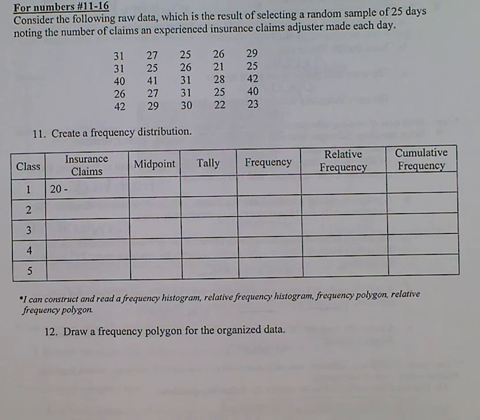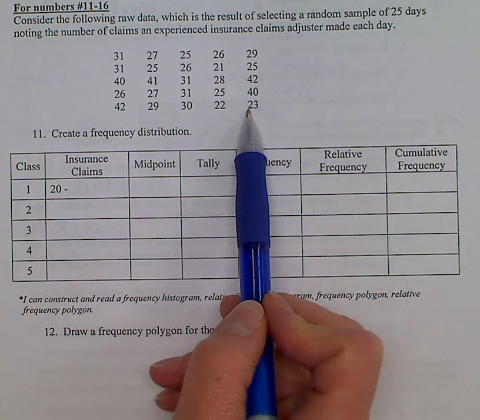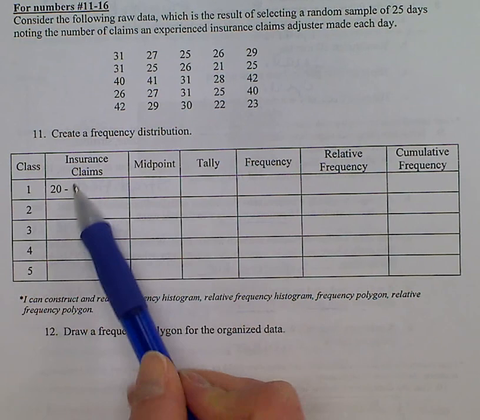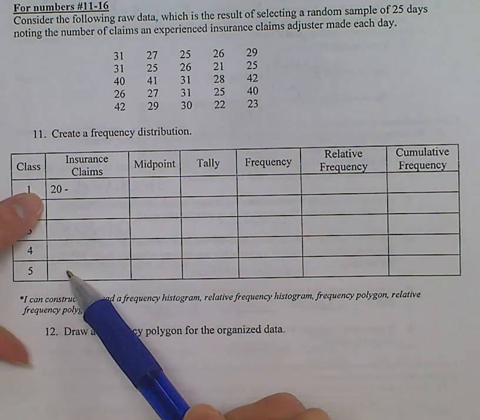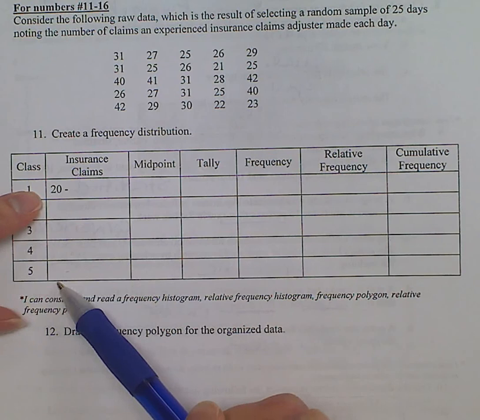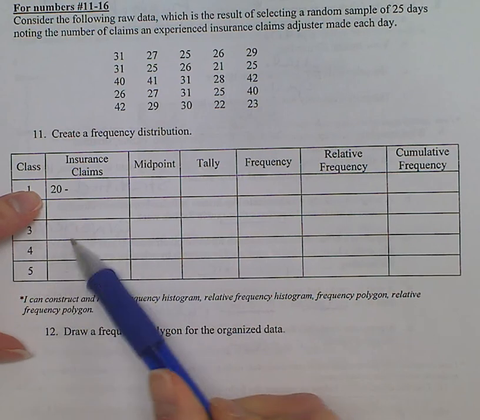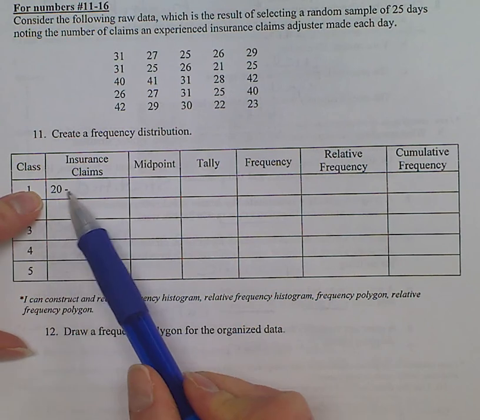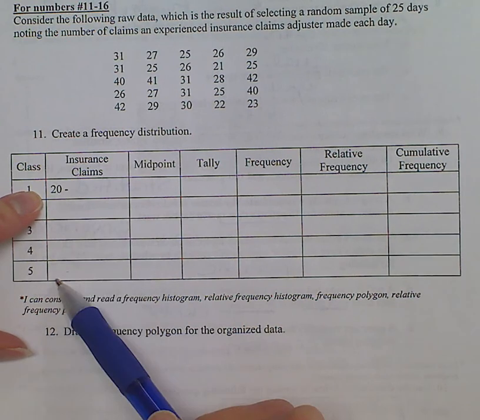Okay, so for numbers 11 through 16, we're going to use the following data set. We are to create a frequency distribution. Now, you might need to go back and reference your notes on how we did this. Of course, I'm going to go through an explanation right now. In the quiz, it was a little bit easier because the intervals were provided to you. But the first thing that we want to do is figure out what our class width would be.